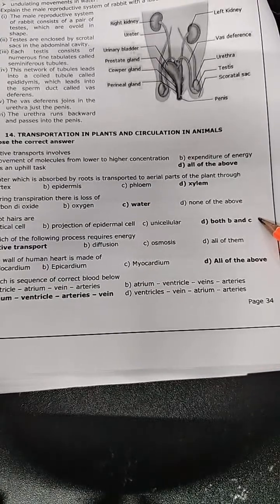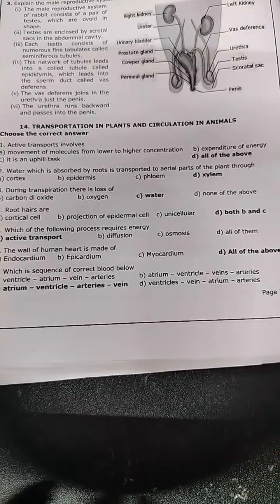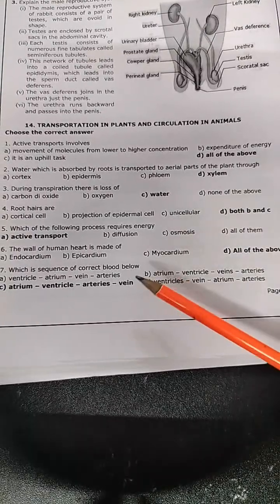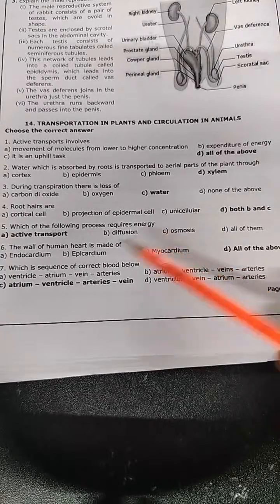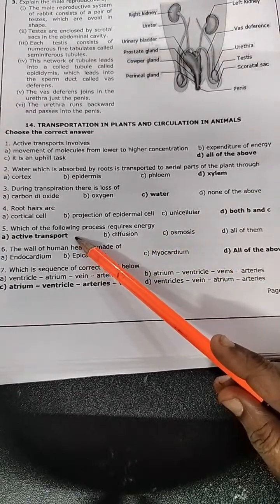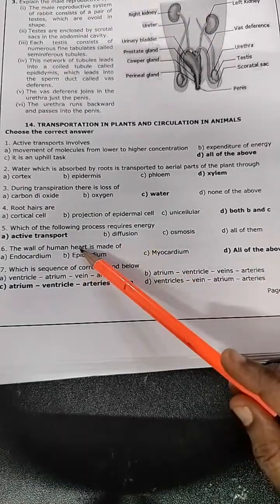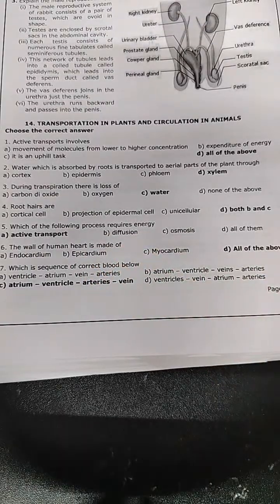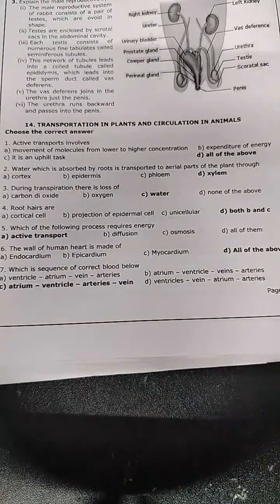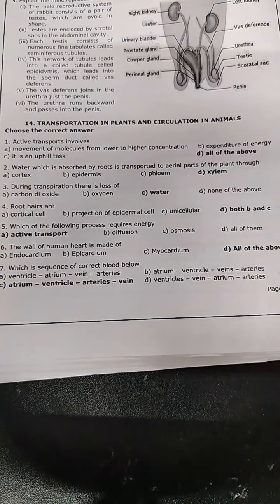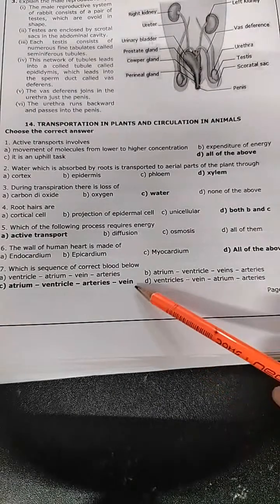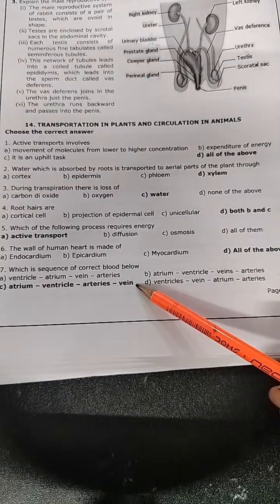Option D, both B and C. Fifth question, which of the following processes requires energy? Option A, active transport. Sixth one, the wall of the human heart is made of. The answer is option D, all of the above. Seventh one, which is the sequence of correct blood flow? The answer is option C, atrium, ventricle, arteries, vein.